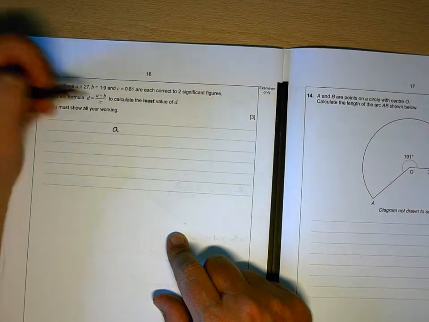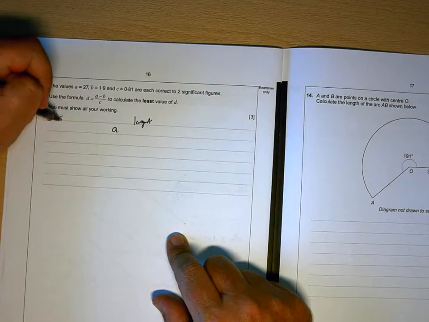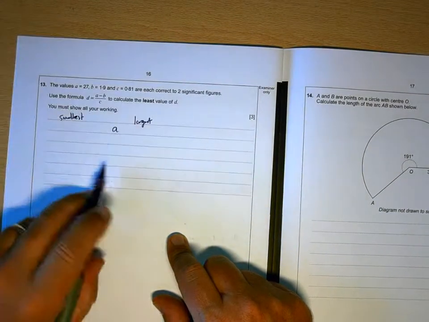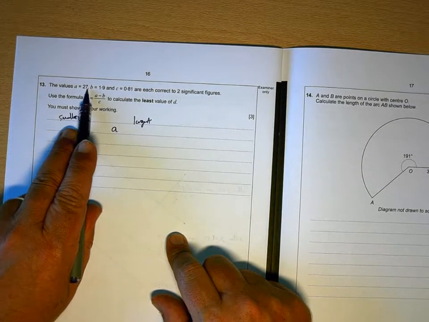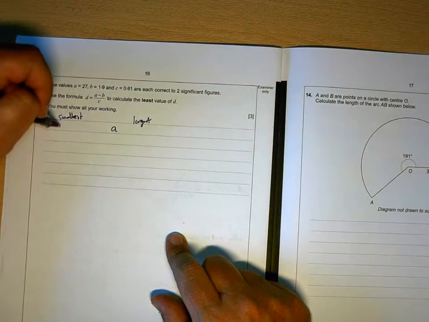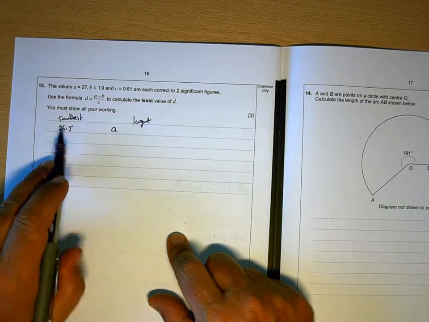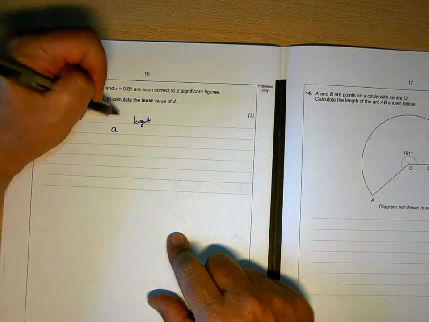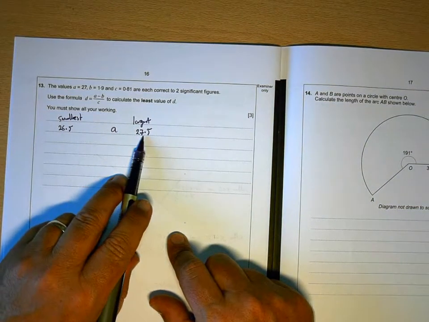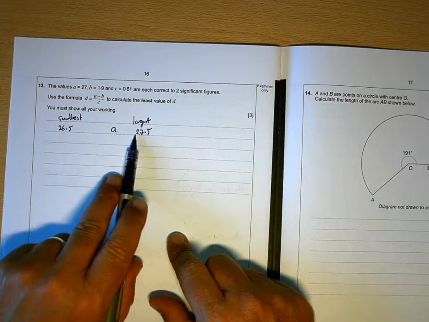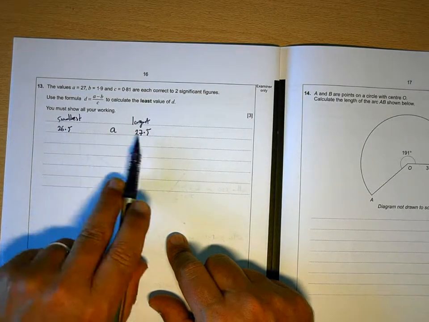For A, if that's been rounded to two significant figures, 26.5 is going to be the smallest number that when rounded will give you 27. And the largest, and you will have had this debate with your teacher, we know from when we teach rounding that it would actually round up to 28, so it's on the limit between those two.